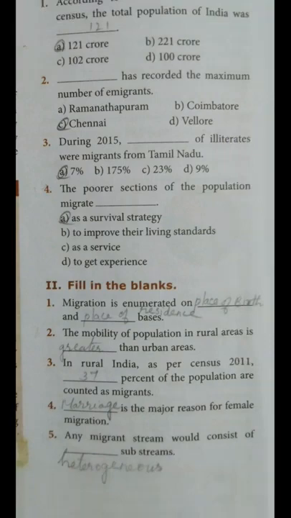Third question, in rural India, as per census 2011, dash percent of the population are counted as migrants. 37. Fourth question, dash is the major reason for female migration. Marriage. Fifth question, any migrant stream would consist of dash substreams. Heterogeneous.